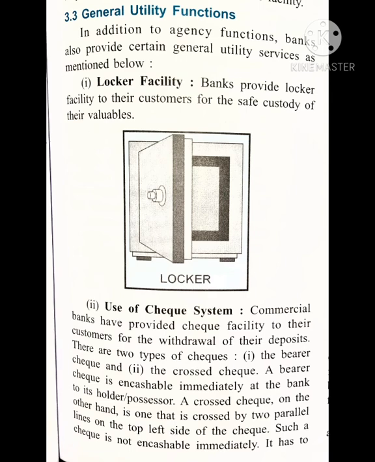Locker facility. Sometimes we have lots of pots of gold, so what happens, we cannot keep all those golds at home, so we need locker facility so that our things are protected. So bank provides us that locker facility, that is for safe custody of your, that is customers' values. Fine, so they can keep all their safe valuable things in locker safe. So that is locker facility.